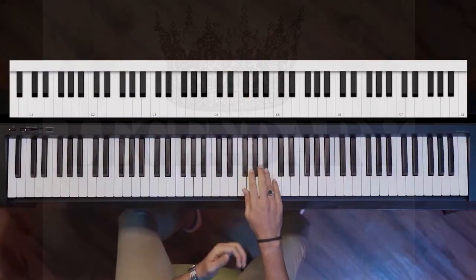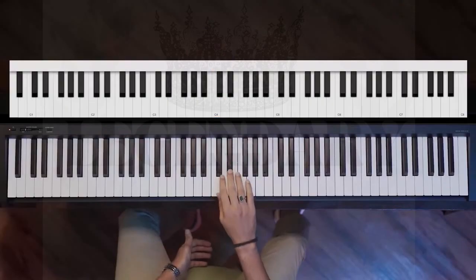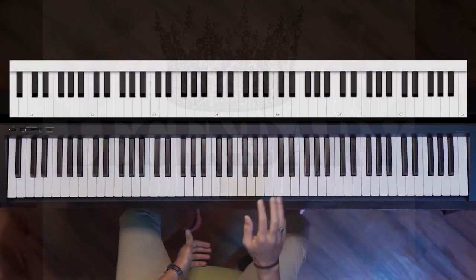Also in minor scales, there are 3 types of minor scales. First, natural minor. Then we have a harmonic minor. And the third, melodic minor.